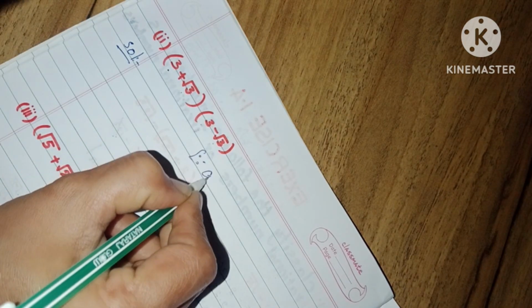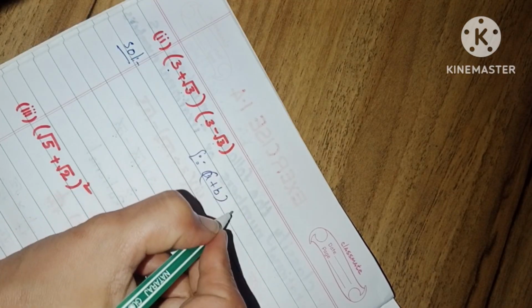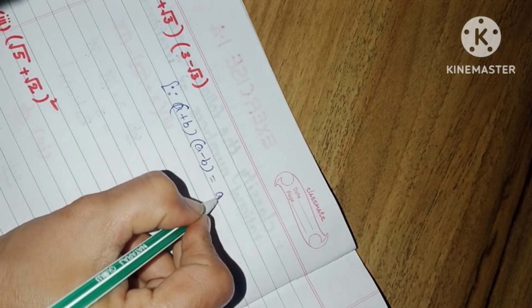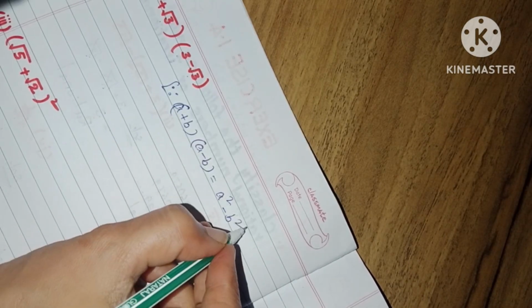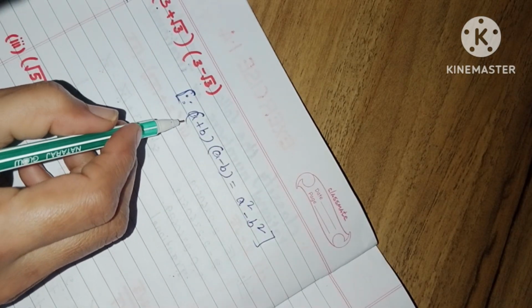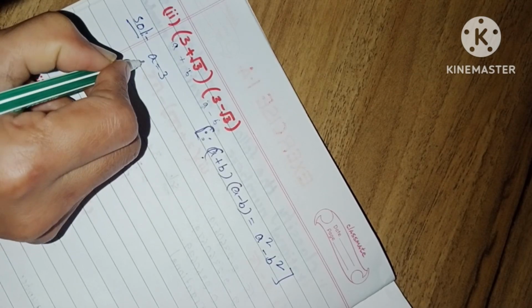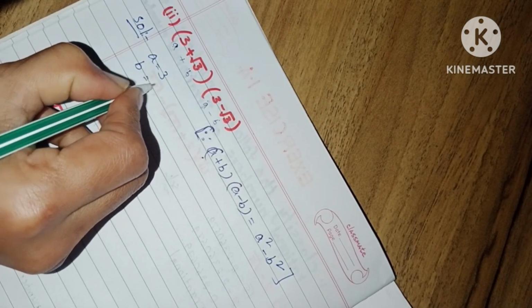Since this is in the form of a plus b into a minus b, this can be written as a square minus b square. By using this identity, here a is equal to 3 and b equal to root 3.